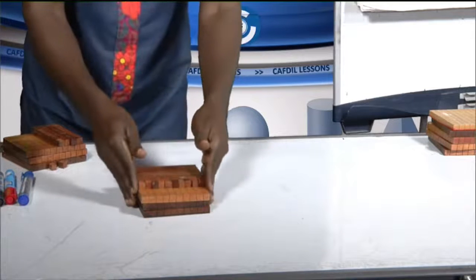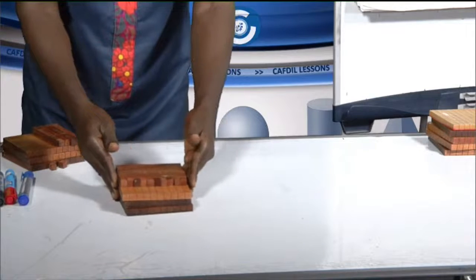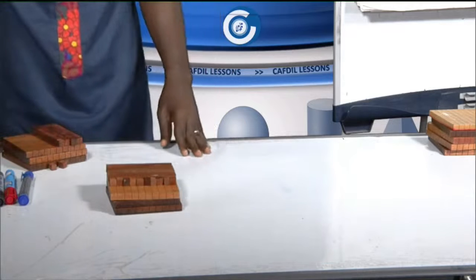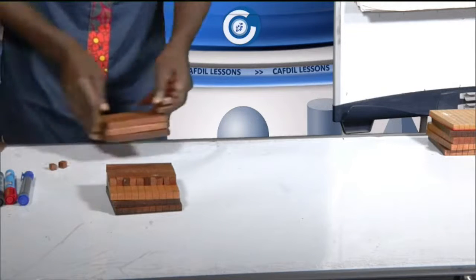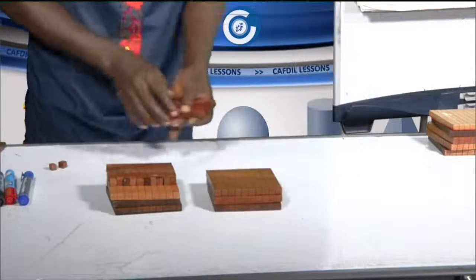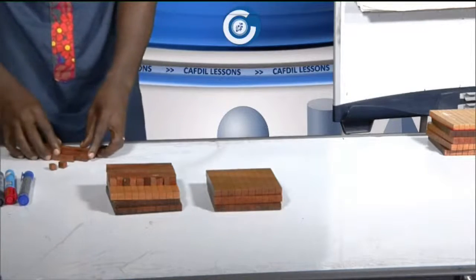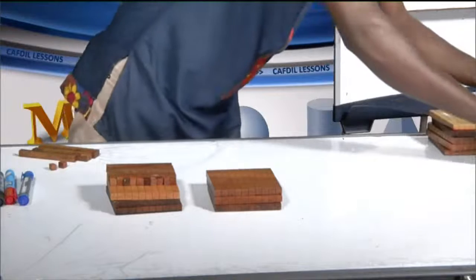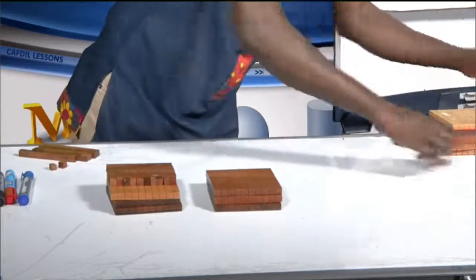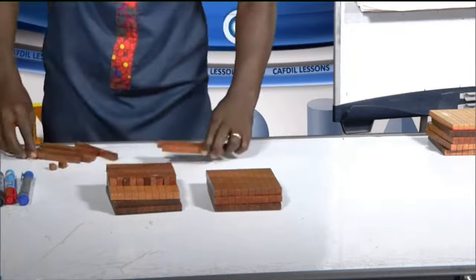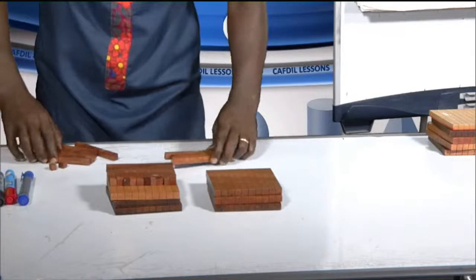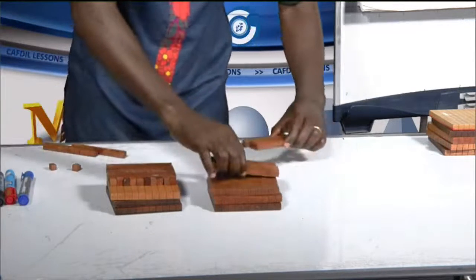So you have 370. This is the same as 3 flats and 7 longs.